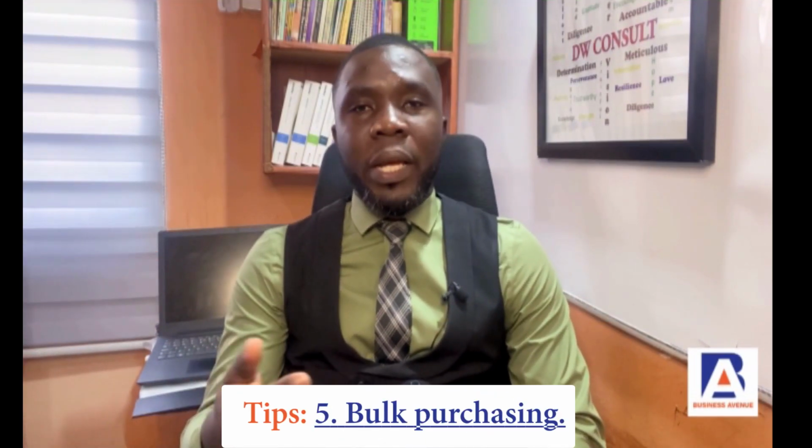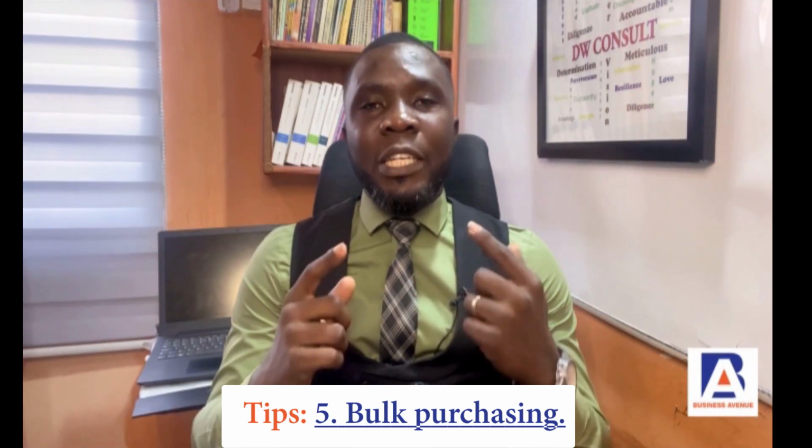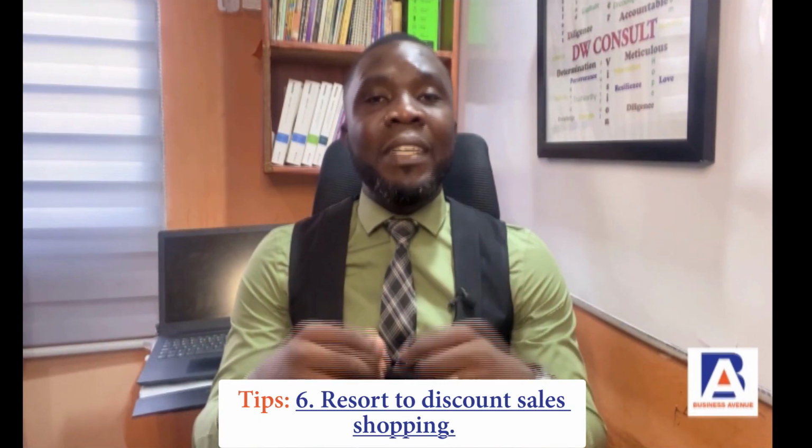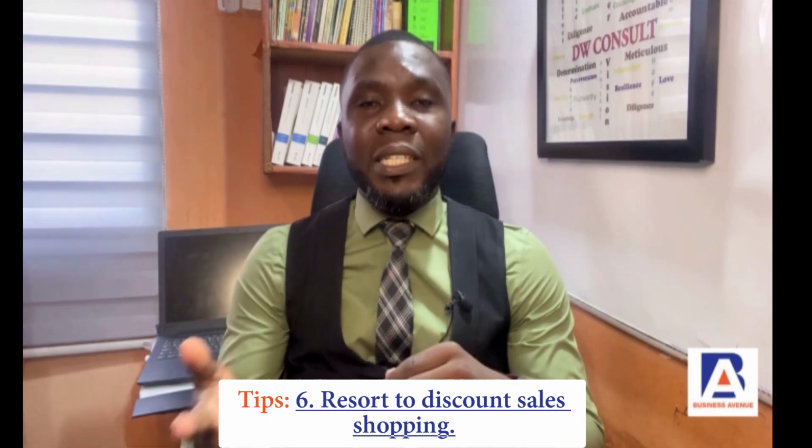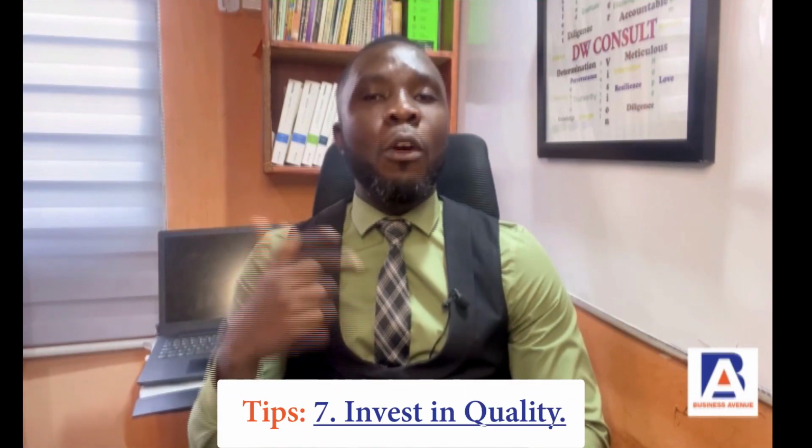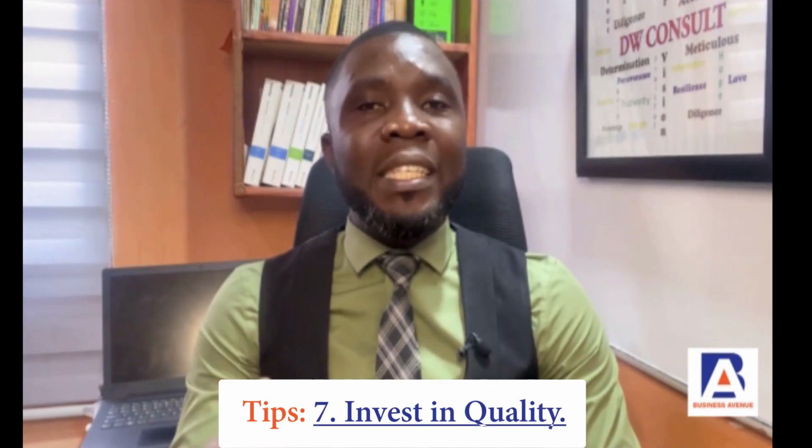The next thing you can do to cut your expenses is to buy in bulk. When you buy in bulk and you estimate the unit price, it is cheaper than buying in units. Also, you can resort to taking advantage of discount sales or promotions. That way, you get to buy your needs at a relatively cheaper price. The next thing you can do to reduce your cost is to invest in quality. There's a reason why quality stuffs cost much more than those that are not of a higher quality, because of the stuffs that they are made of.